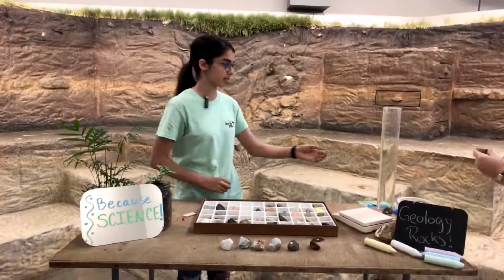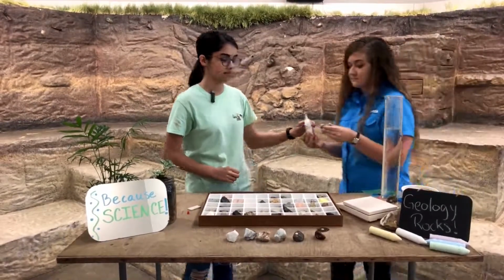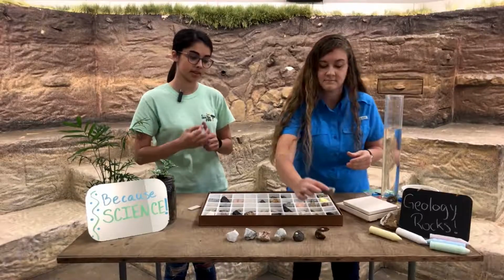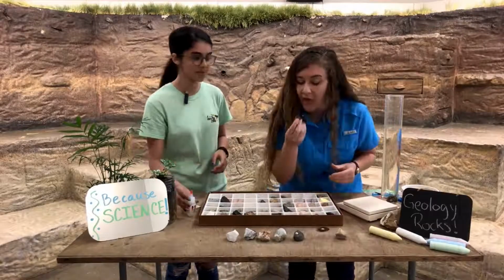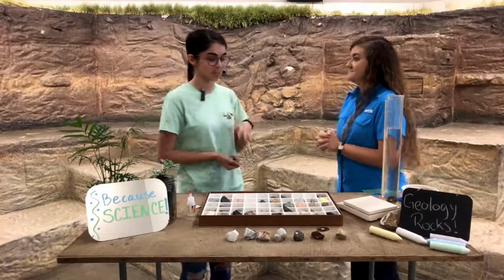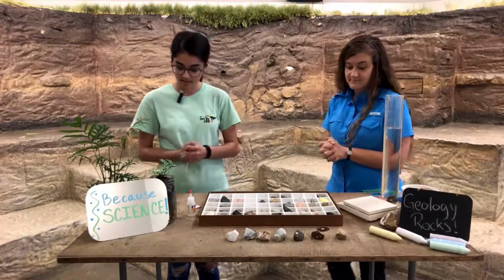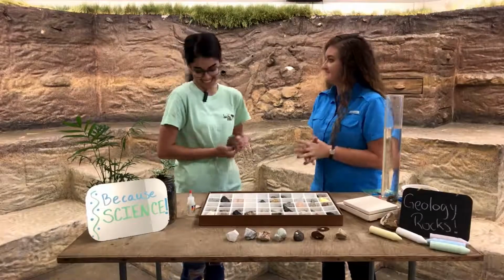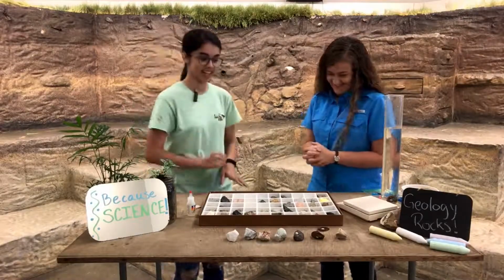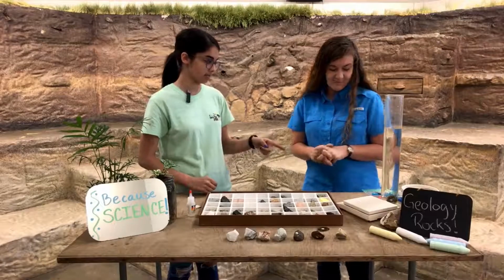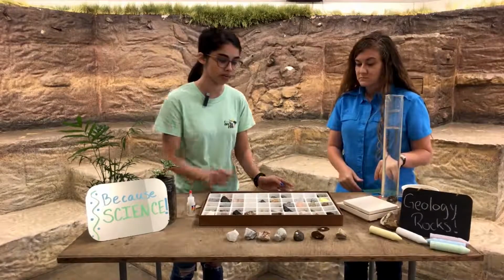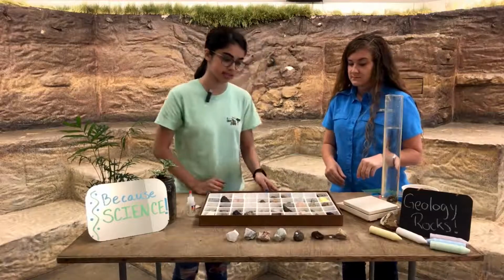There are other ways. There's magnetism. There's taste. I wouldn't recommend tasting rocks, but some of them are distinguishable by their taste, their smell. That one looks tasty. I wouldn't eat it. Alrighty, and that's it for that. So those are our main properties for identifying rocks.